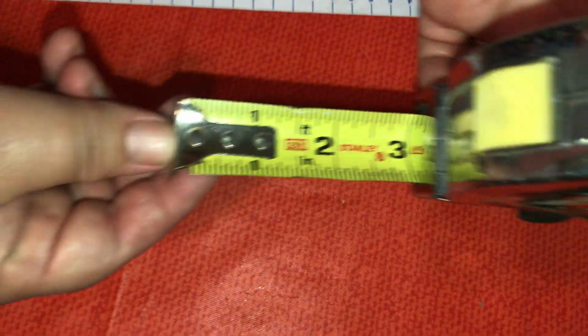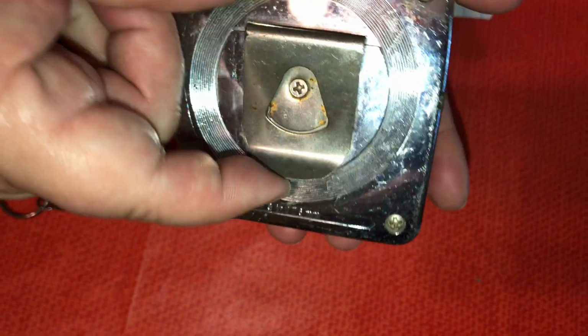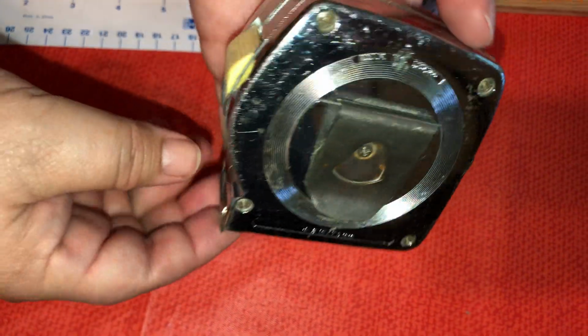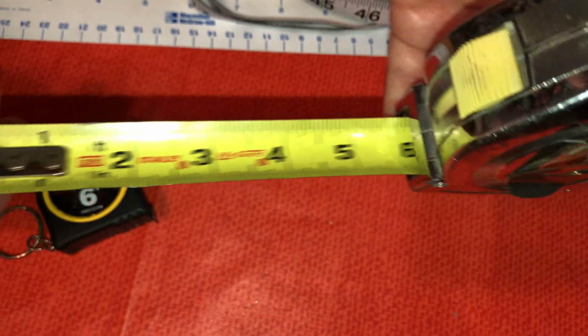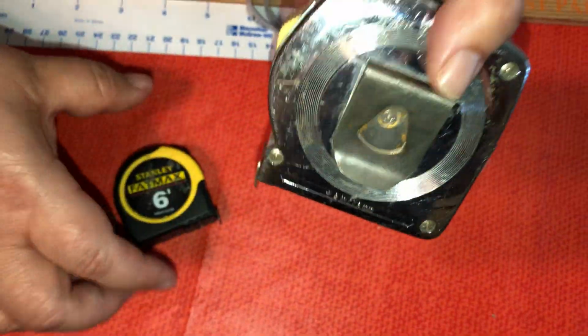Okay, and it's also retractable. All of these, I believe, are retractable. It even has a little hook here if you were to put this on your belt or your tool belt. I guess that's what it would be called. Okay, so this would be for larger objects.